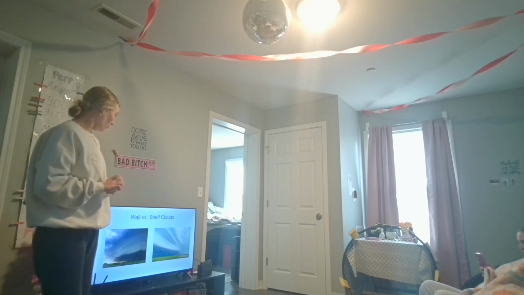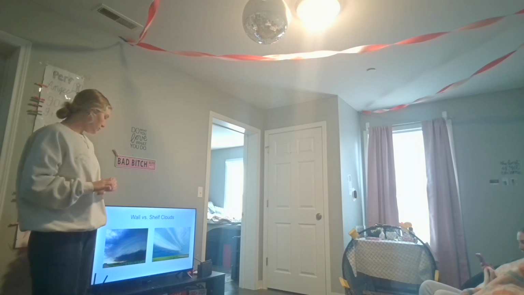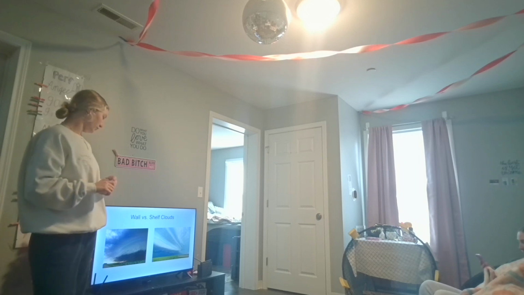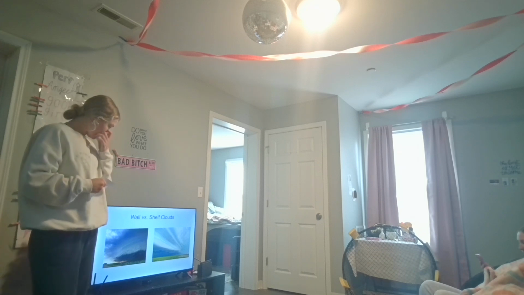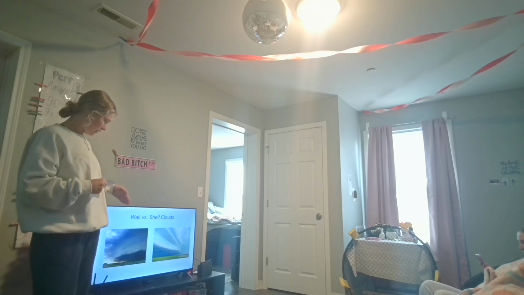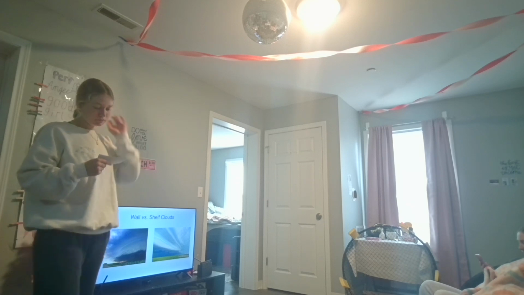Here I have a picture of a wall versus a shelf cloud. Wall clouds are more likely to form these tornadoes rather than a shelf cloud. This is due to the pushing down of the cold air, as you can see, and the cloud is faced more towards the ground rather than upwards like a shelf cloud.